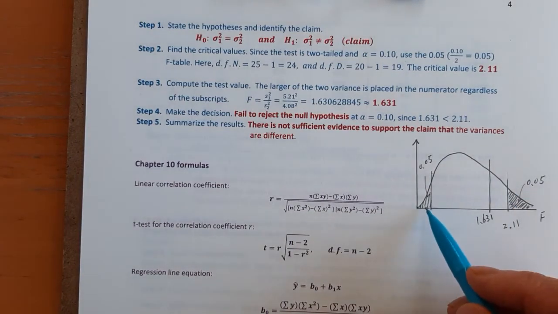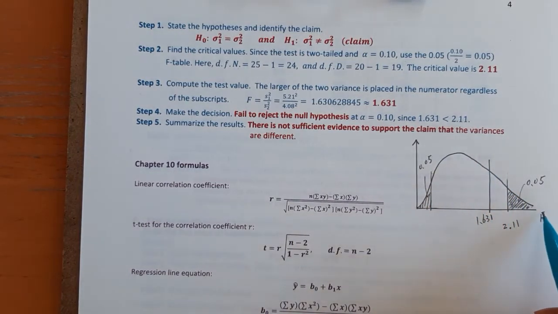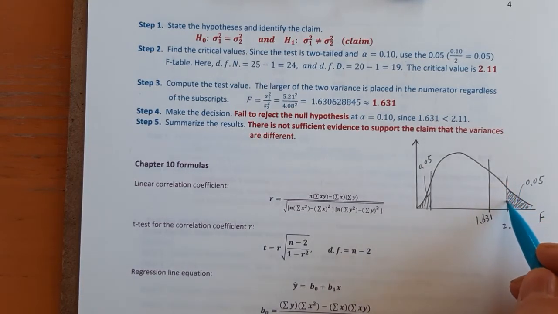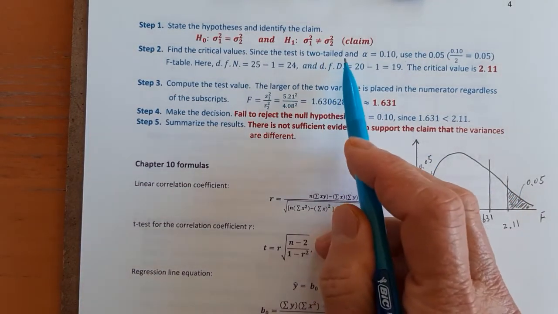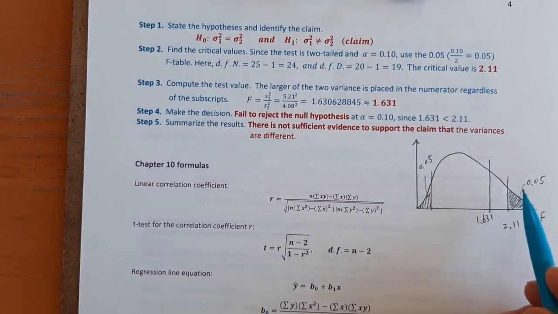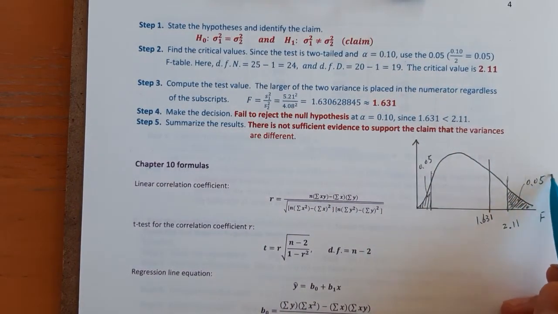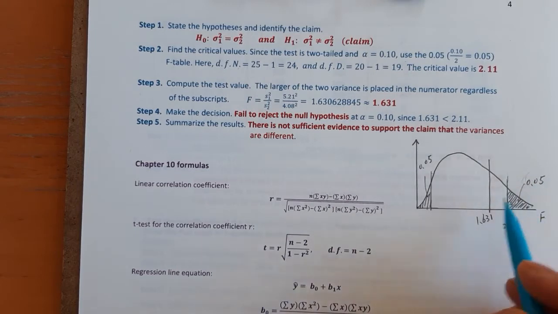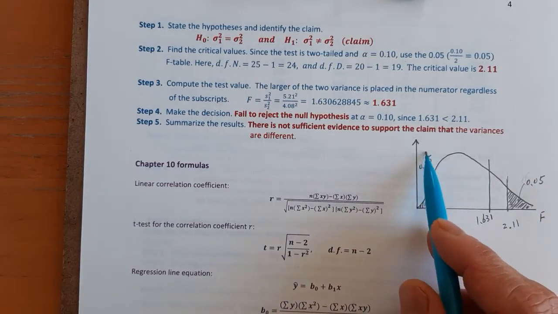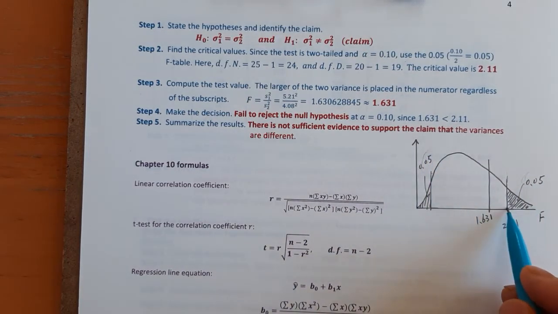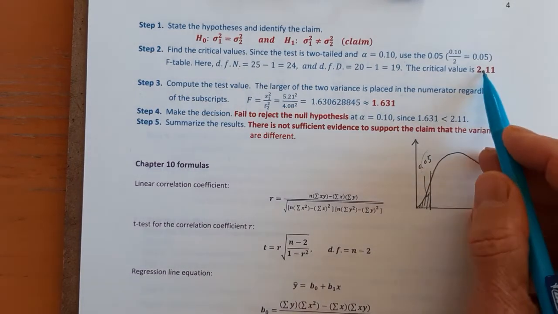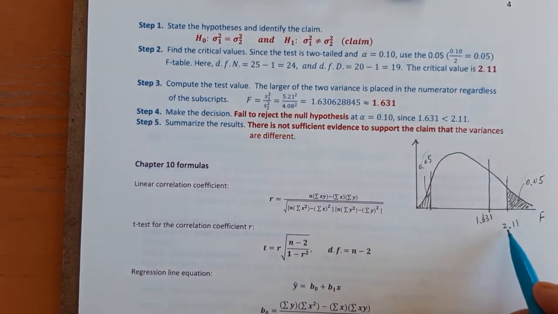Then this f-test, f-curve, is a two-tail, 0.10 divided by 2. So the right tail, this area is 0.05. The left tail, this area is 0.05. And we use the right side. Get the critical value 2.11, the right number.